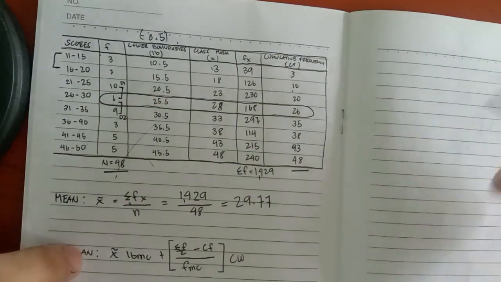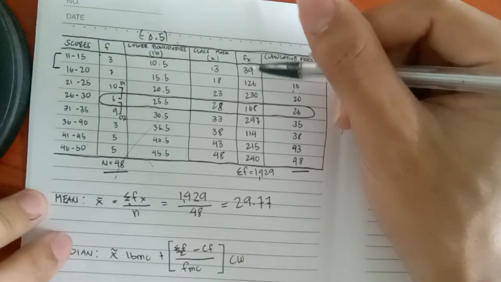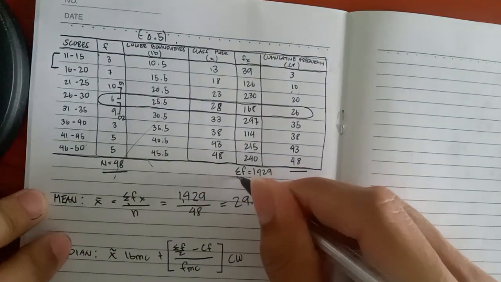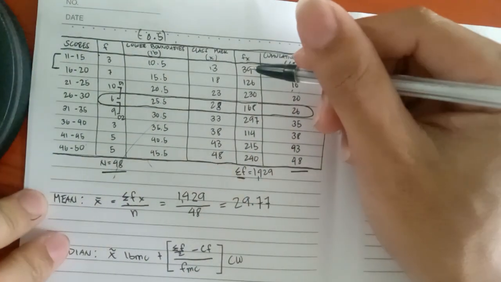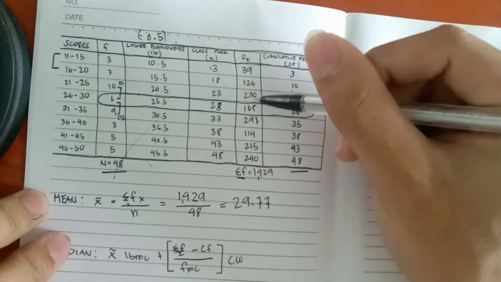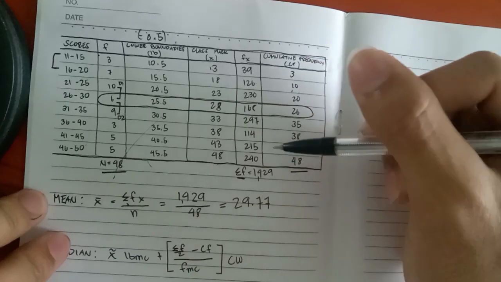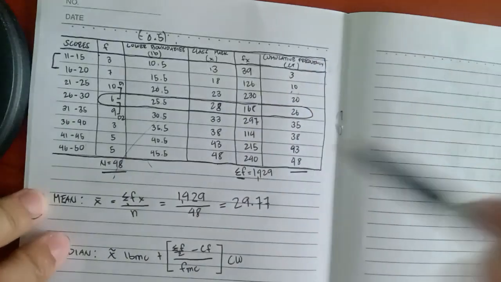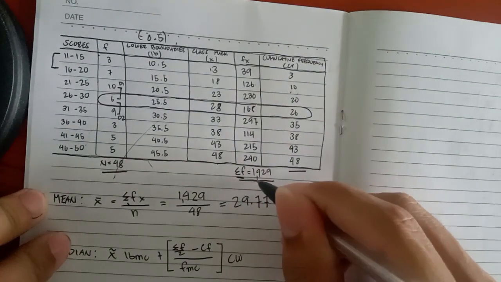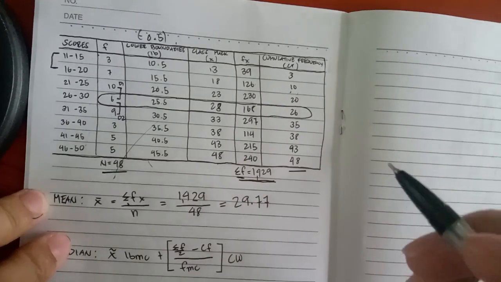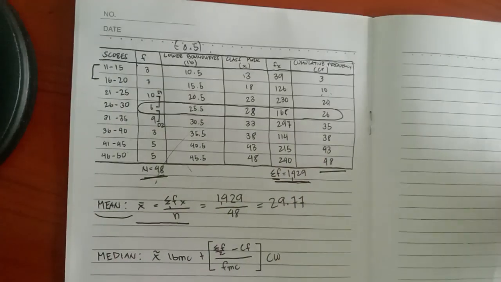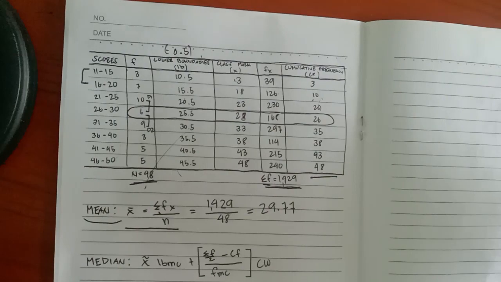So next, we have to add all these numbers to find the total fx. So 39 plus 126 plus 230 plus 168 plus 297 plus 114 plus 215 plus 240 is equal to 1,429. So now let's solve for the cumulative frequency.